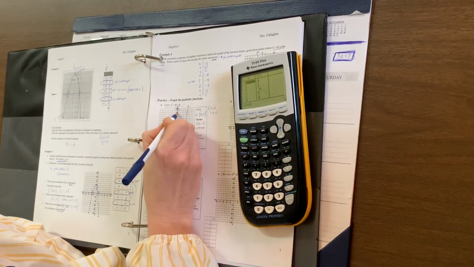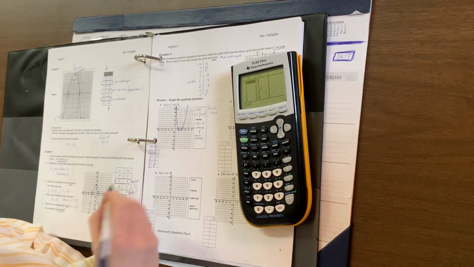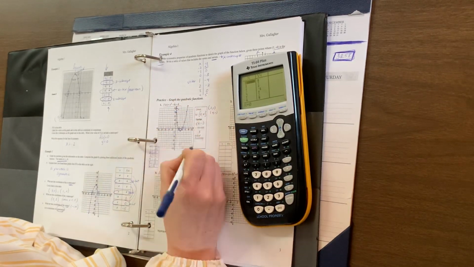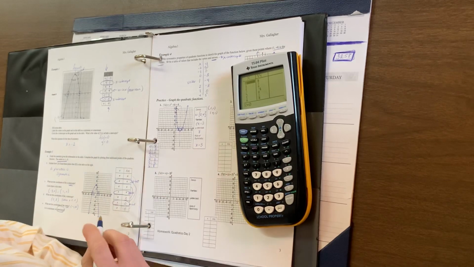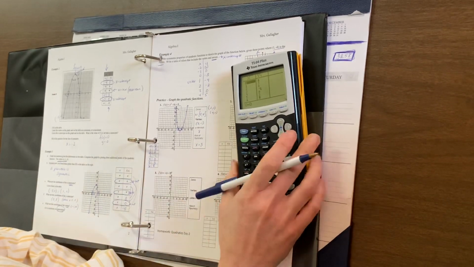The y-intercept is where it crosses the y-axis, so that's at 8, and that axis of symmetry would be where it goes through the vertex of its x-coordinate, so it's x equals 3.